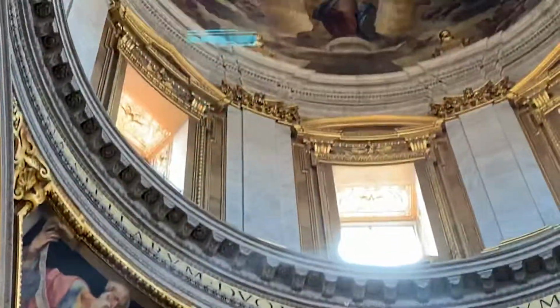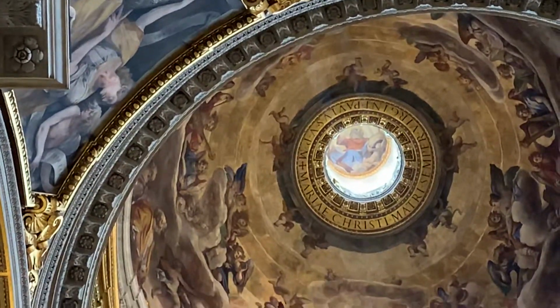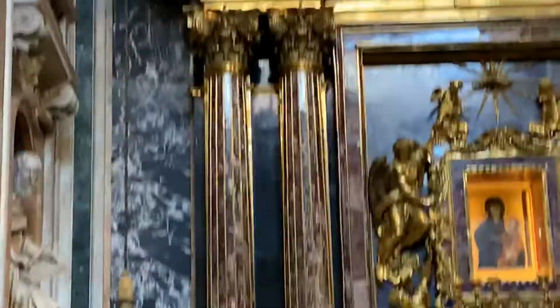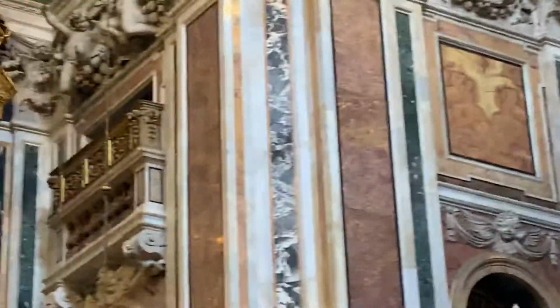Heavily Baroque. As you look into the dome over the altar of the Blessed Sacrament, giving light to the whole chapel, we see stories that are scriptural and historic.